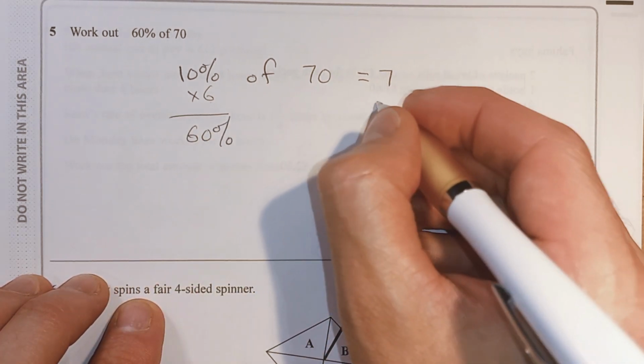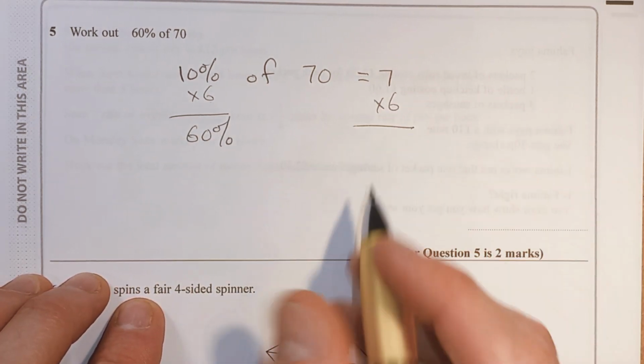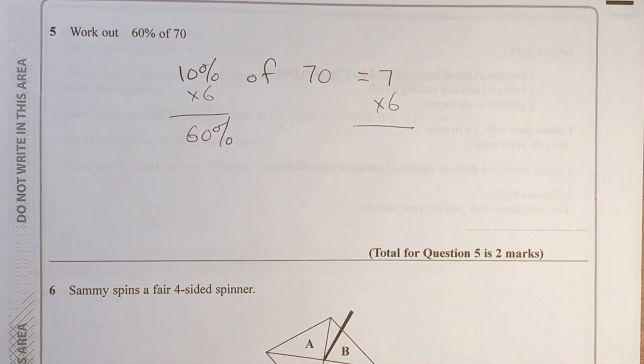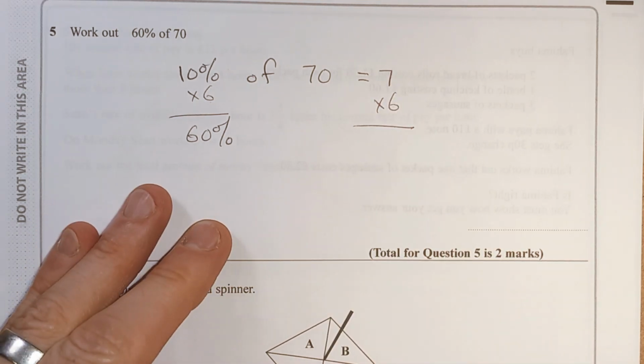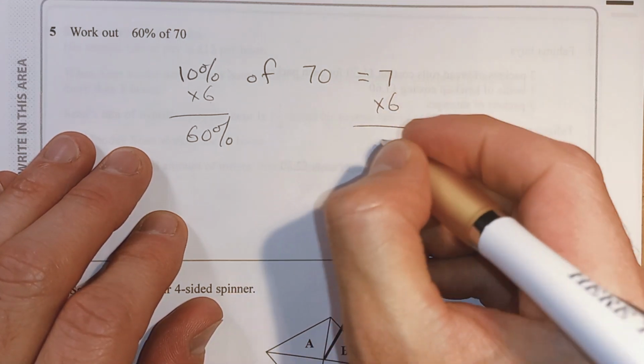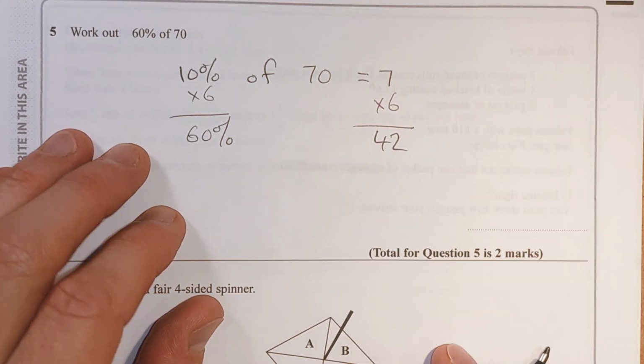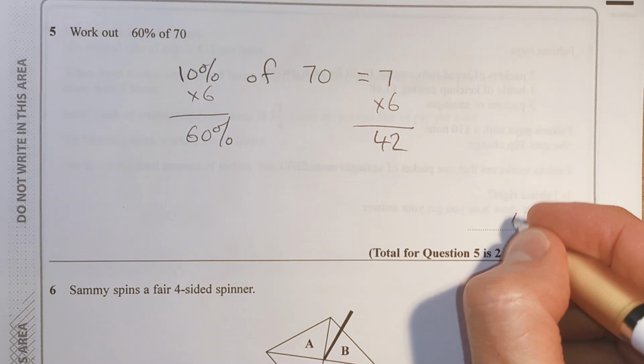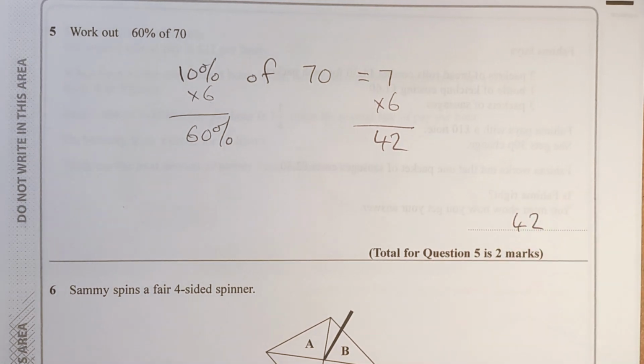So we want 7 times 6, or 6 sevens. We've got 7, 14, 21, 28, 35, 42. So you can see with these non-calculator papers, it really helps to either know your times tables straight off or be able to work them out nice and quickly.